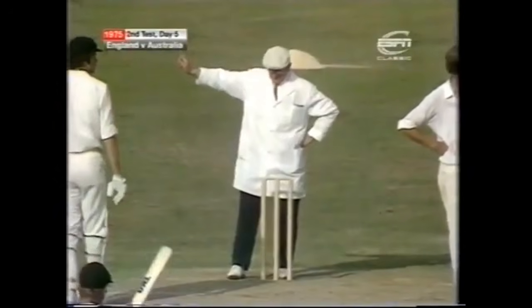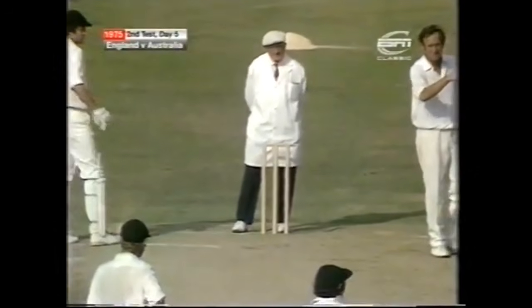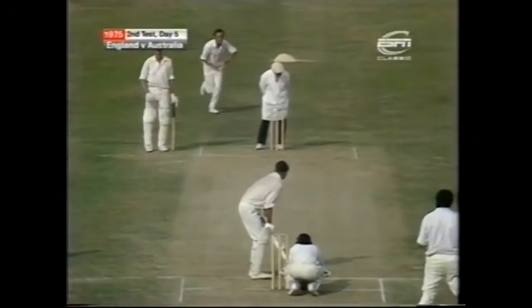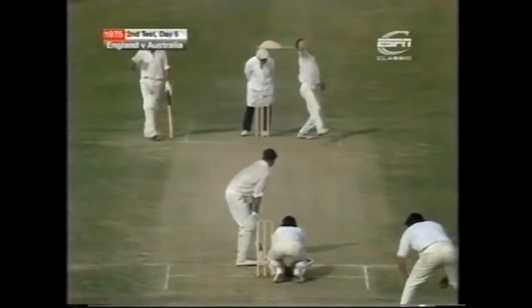Good shot. I don't think I'd like to be David Steele standing in that spot there, just 3 yards from the bat. Good shot. Takes Ross Edwards on to 46 now.